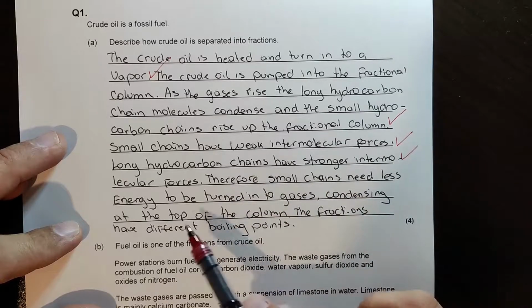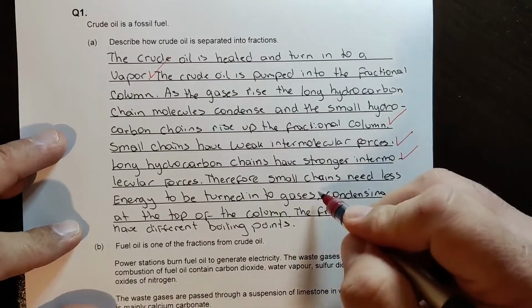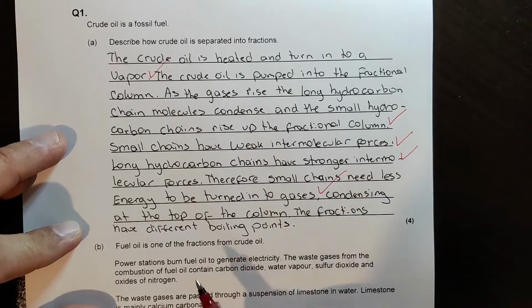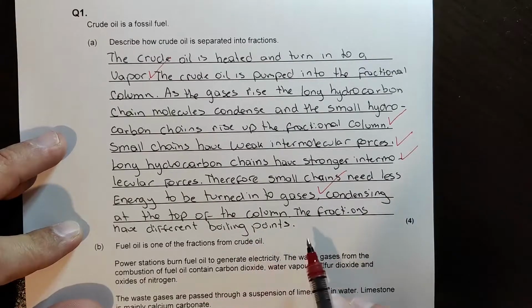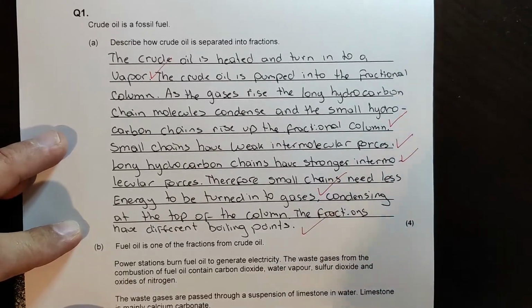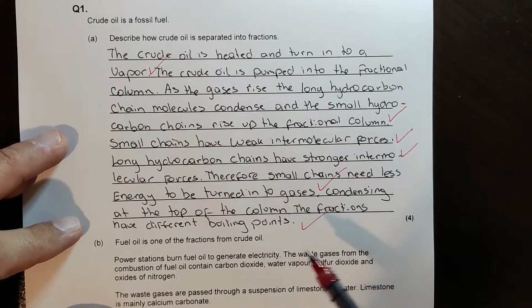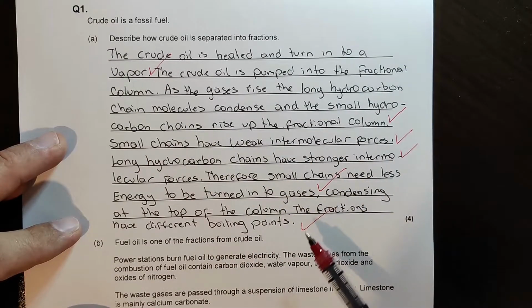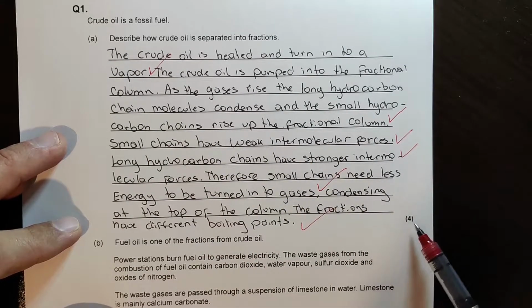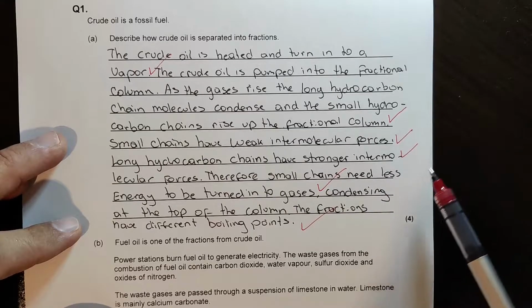Therefore, small chains need less energy to turn into gases. That could be another mark. Condensing at the top of the column, the fractions have different boiling points. And that could very easily be another mark, okay? And the reason why I'm showing you this is because it's better to have extra marks where the examiner can actually add marks together rather than having fewer marks, okay?